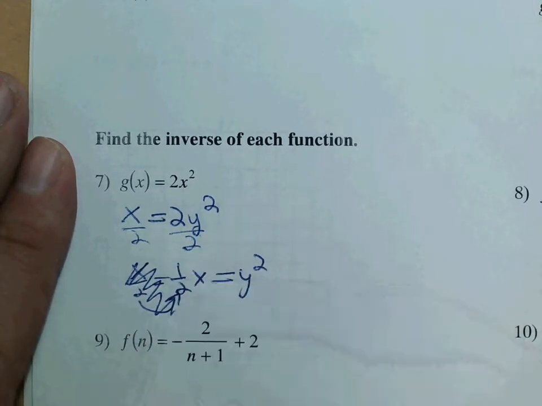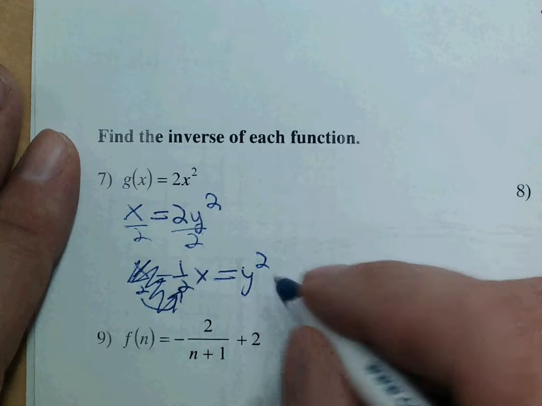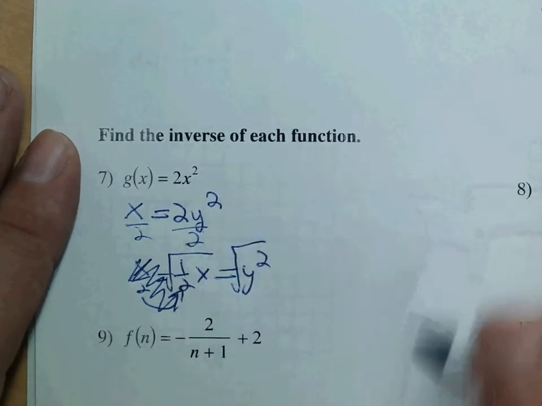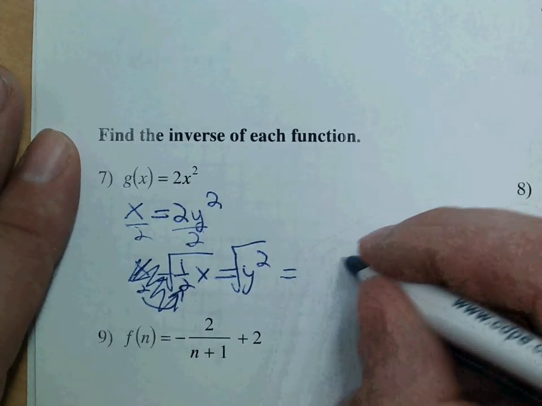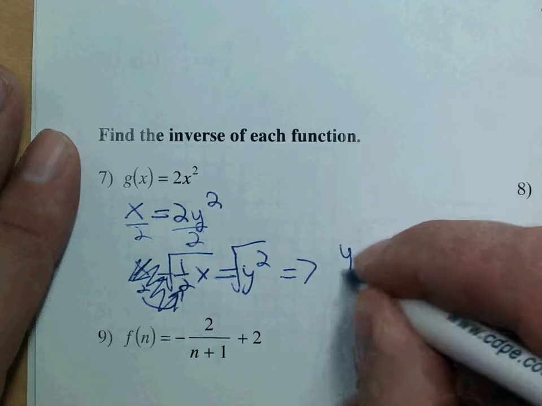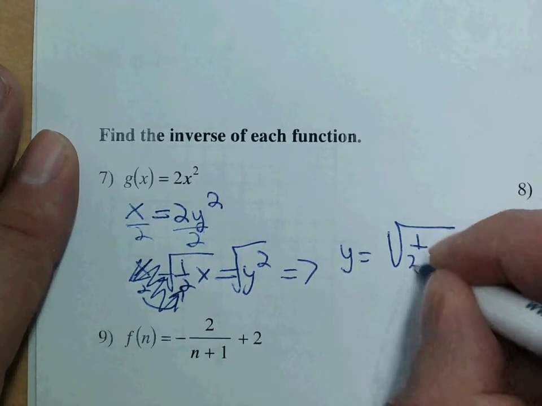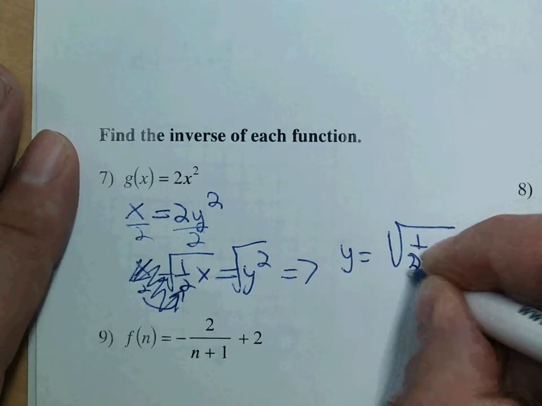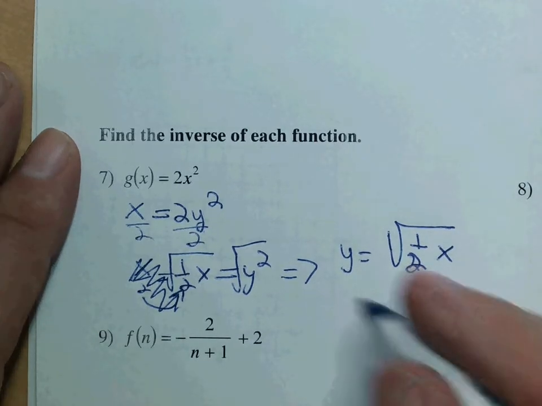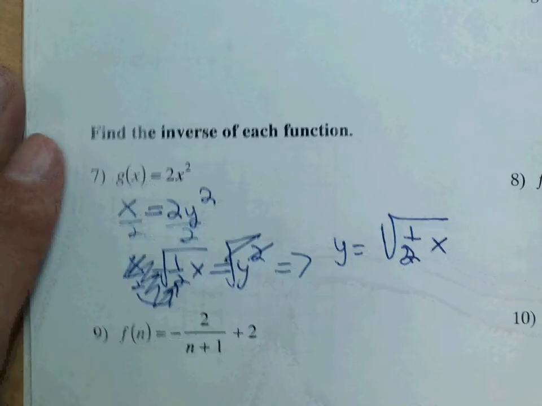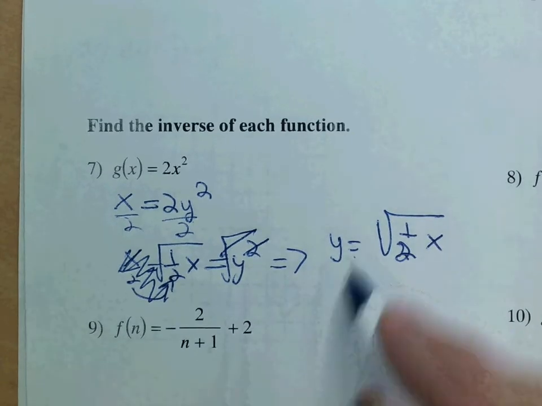I'm going to scratch this out to make it less confusing. And the last thing we're going to do is take the square root on both sides. So we get y equals the square root of 1/2 x. Sorry about my messy handwriting, that's kind of ugly, because the square root and the squared canceled out, and so we just ended up with y.